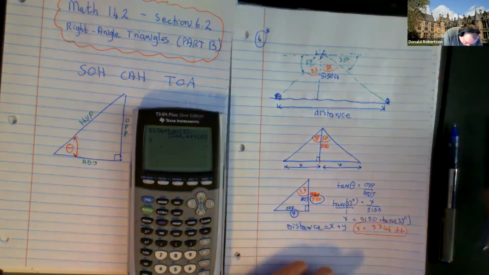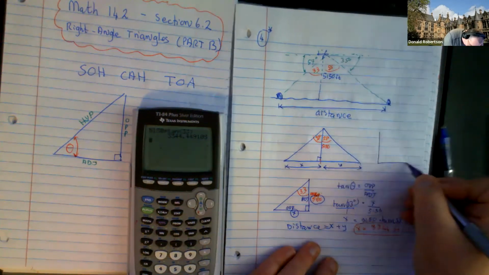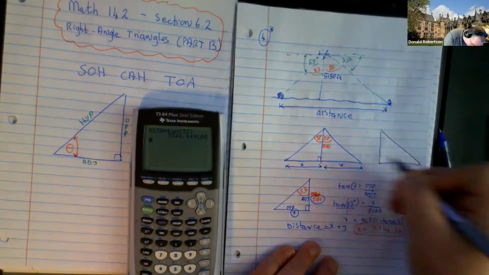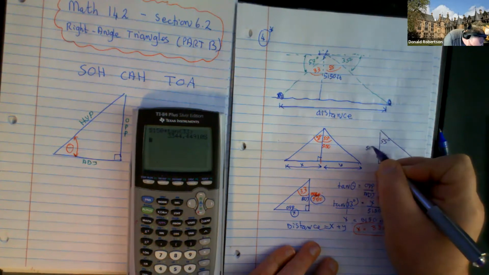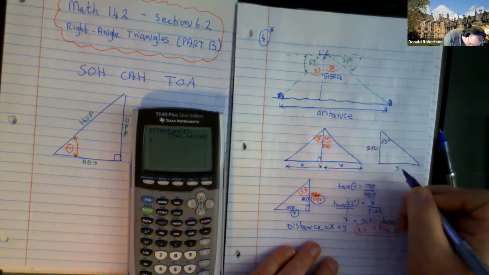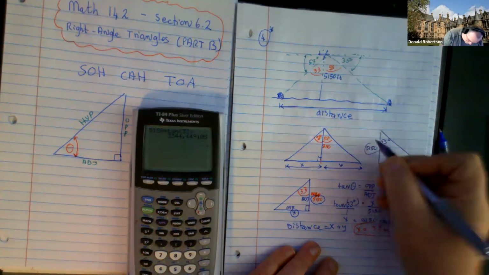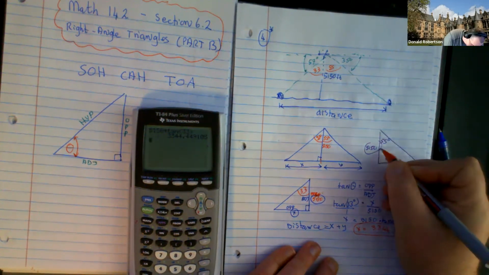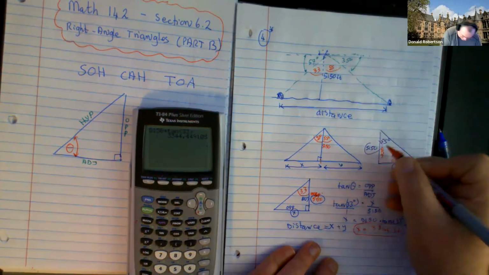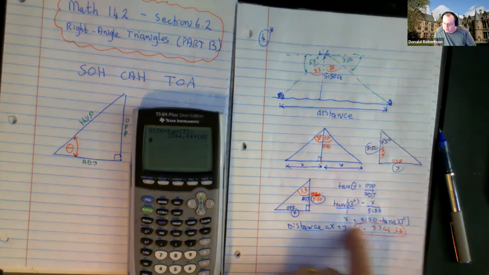I'm not going to do the whole question, but if I then focus on the right-hand side triangle, this is the opposite, this is the adjacent. Can't I then basically do a very similar calculation?